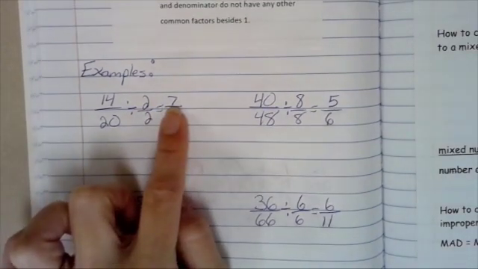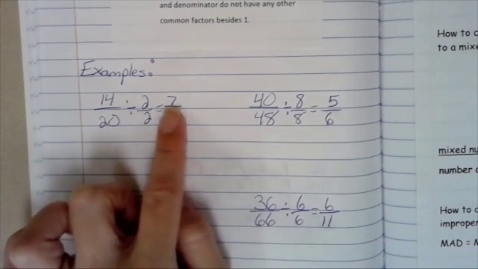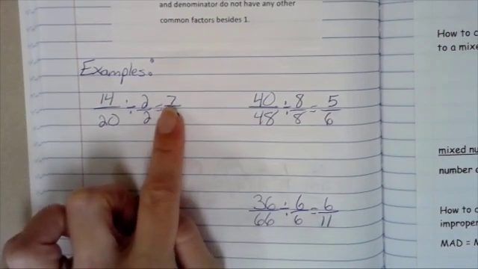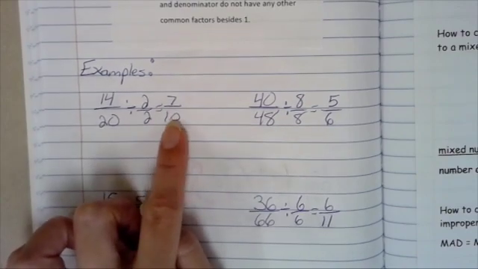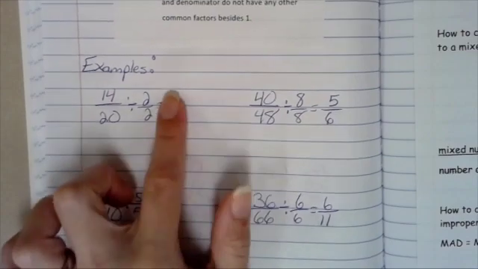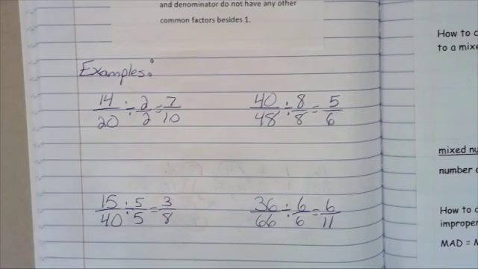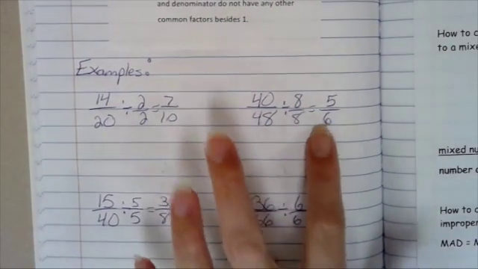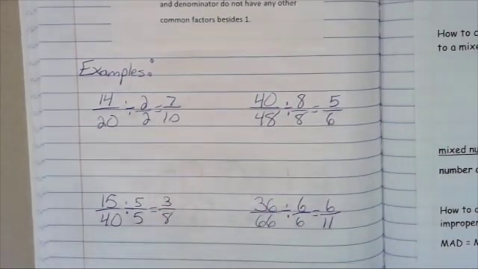The only way you can get 7 is by multiplying 1 times 7. So I know if the only way I can get 7 is 1 times 7, and I can't divide 10 by 7, then the only thing they have in common is a 1. So I know that's in simplest form. So those are some tricks. You look for prime numbers and you look for consecutive numbers. These are not prime numbers. These are not consecutive numbers, so I know that they are not in simplest form.